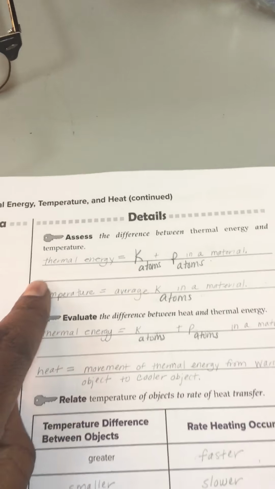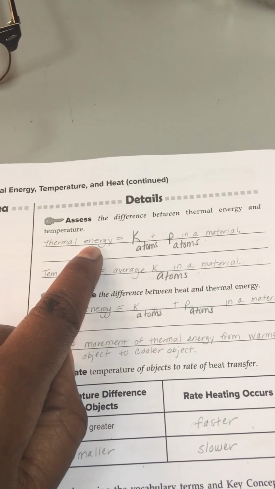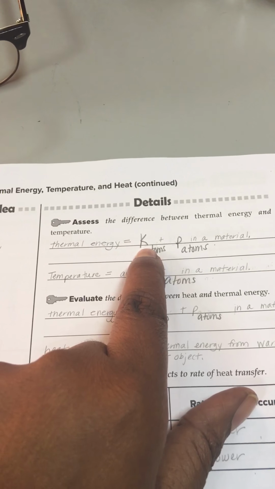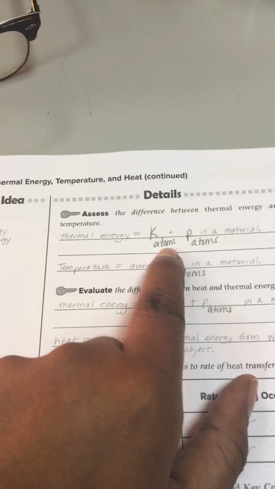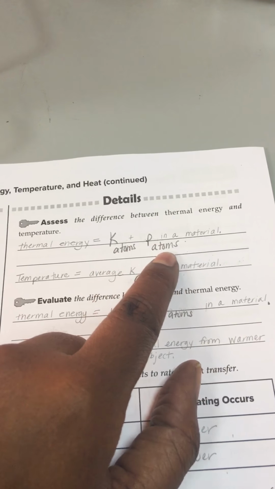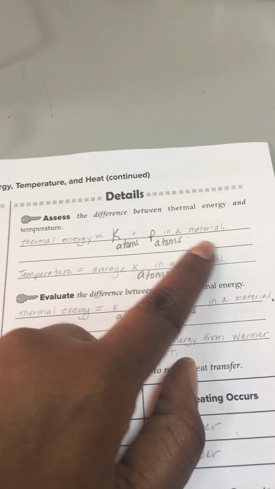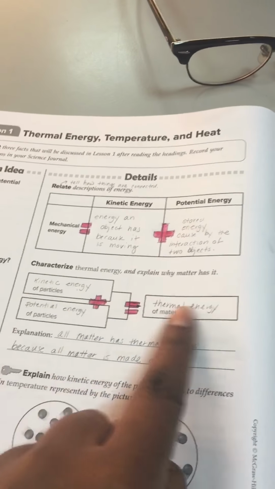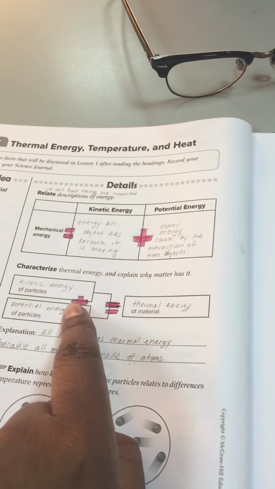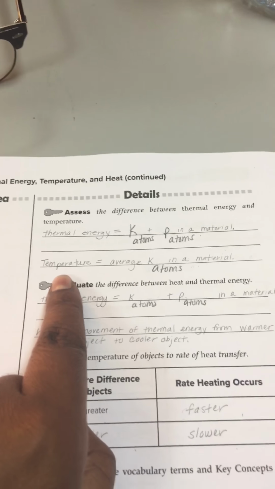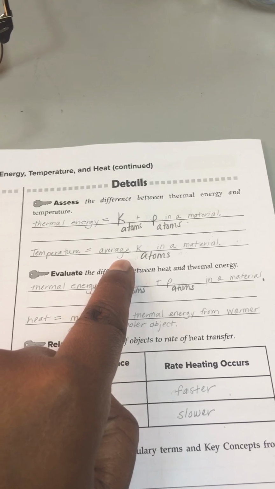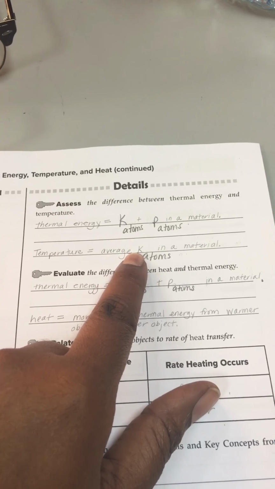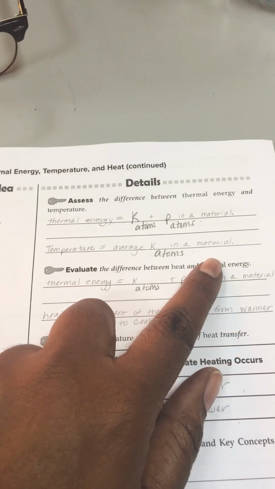So to calculate thermal energy, you take the kinetic energy of the atoms, that's another way of saying particles, plus the potential energies of the atoms in a material. And that's the same thing that Miss Natasha had here, calculating thermal energy. But for temperature, I'm going to take the average of the kinetic energy of the atoms in a material.